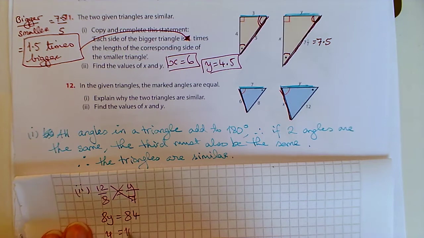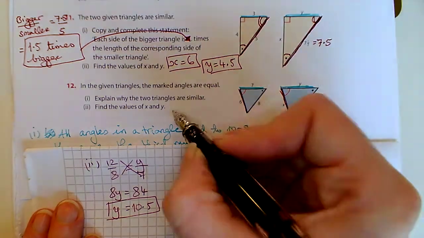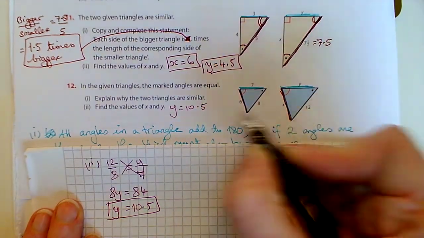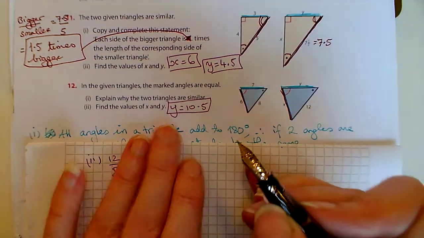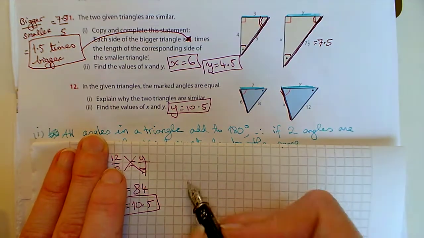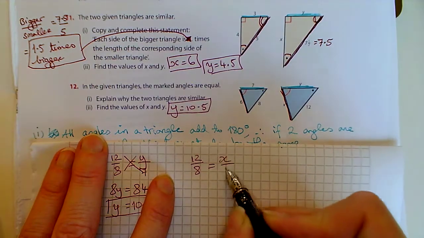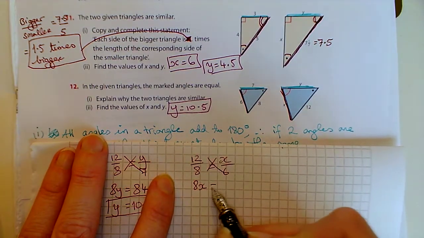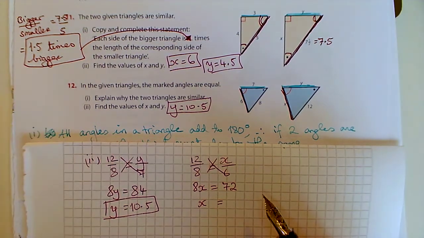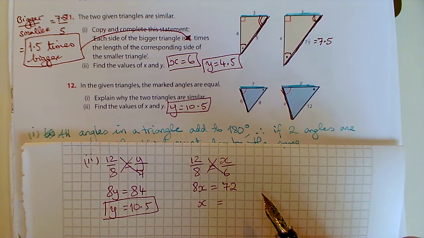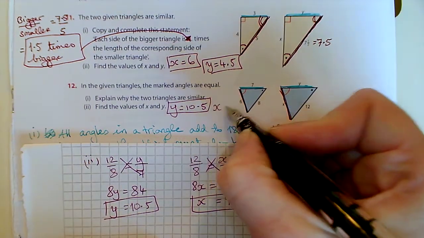Yeah, 10.5. Y is 10.5. They didn't give us any units, so I can just write down the number. And for x, again, 12 over 8 is equal to x over 6. So 8x is equal to 72, and x is equal to 72 divided by 8. I think I know that, yeah, it's 9. So x is equal to 9.